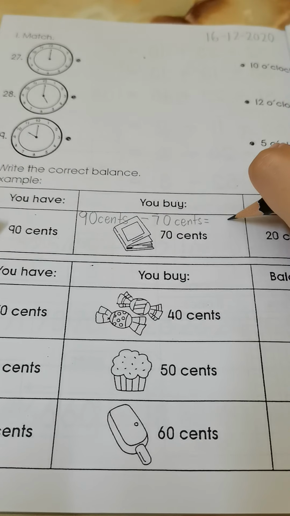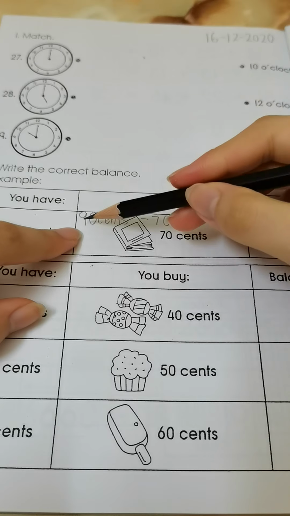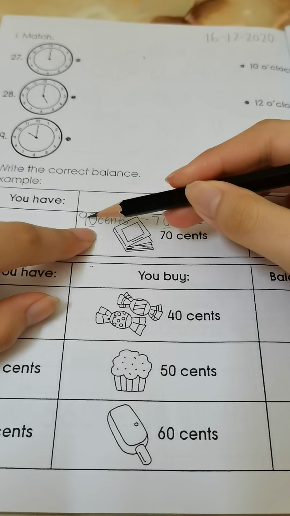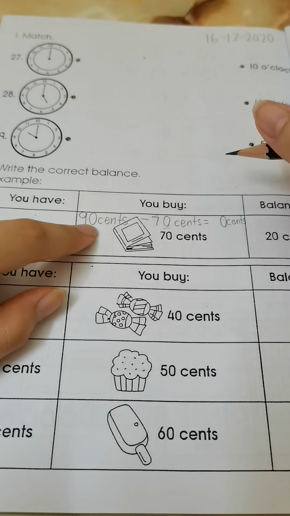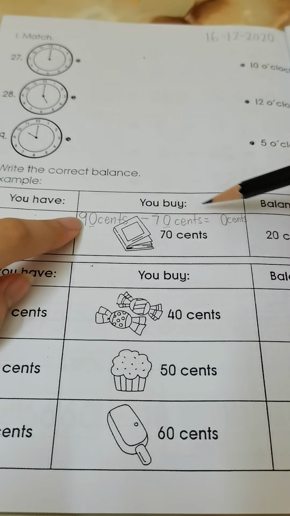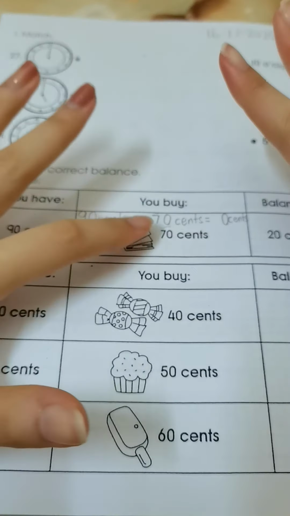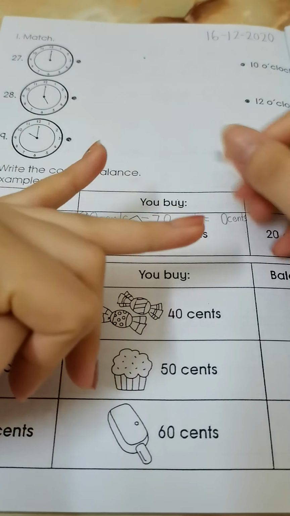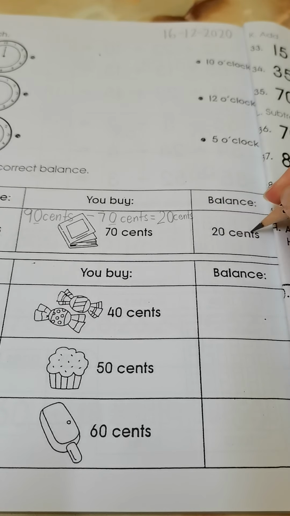So first you can write down the cents here. Then now we're going to count the ones first. 0 minus 0 equal. We don't need to count it because it's 0. Okay, we know it. This is 0. And now we're going to count the tens. 9 minus 7 equal. Minus, I show my sweet. So show my finger 9. Cut 7. 1, 2, 3, 4, 5, 6, 7. Left 2. So I write down here 2. So the balance here is 20 cents.